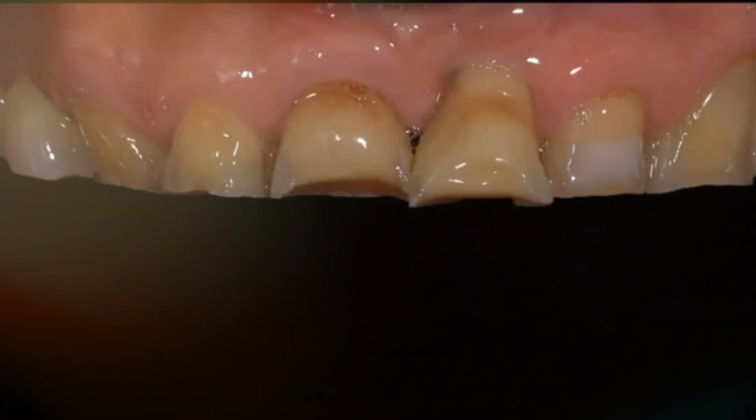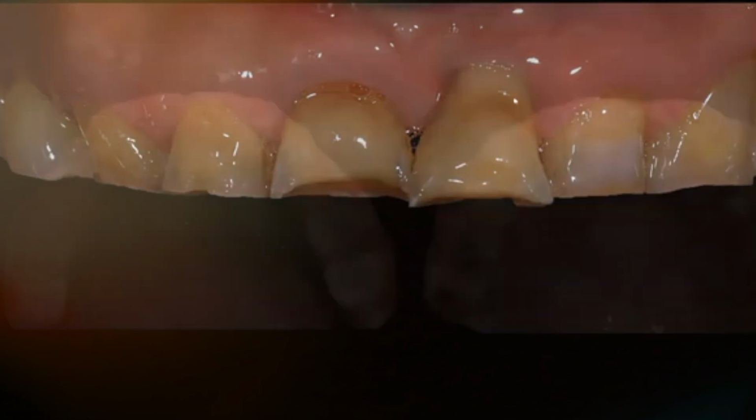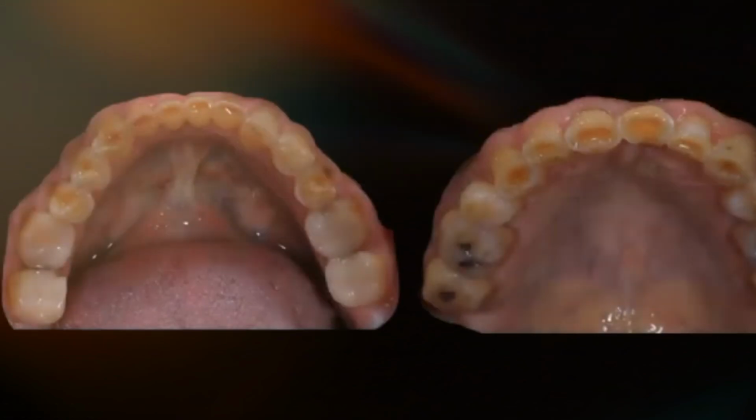More close-up photos, we can see the problem with the 21 central. Occlusal views, a lot of enamel loss. So we had to think what kind of restoration we need to do. Crowns, partial veneers.